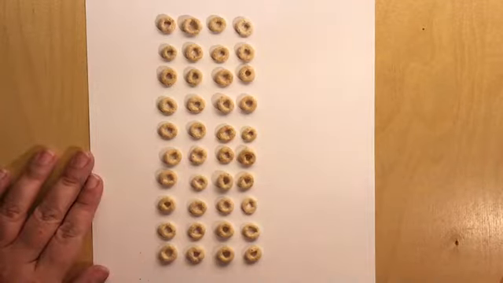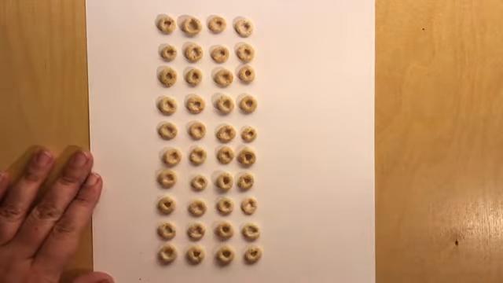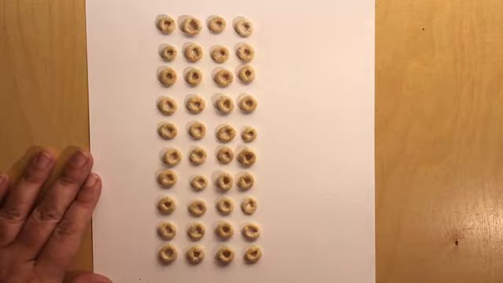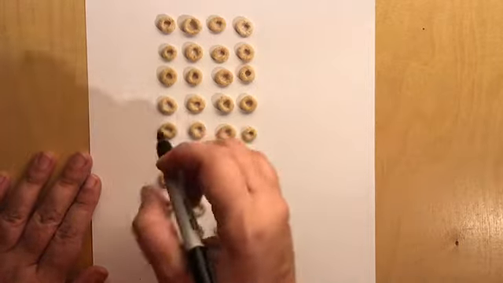Let's count to 40 using our Cheerio array. Hum the number you count as you point to each Cheerio on the screen. For the last Cheerio in each row, say the number out loud, and I'm going to write it to the right of the row. Let's start.